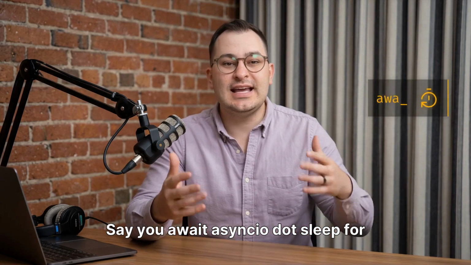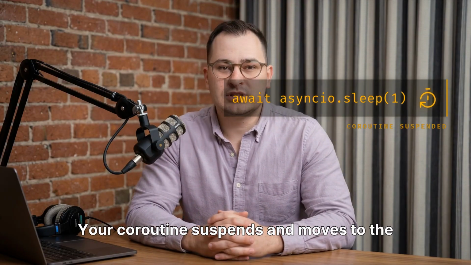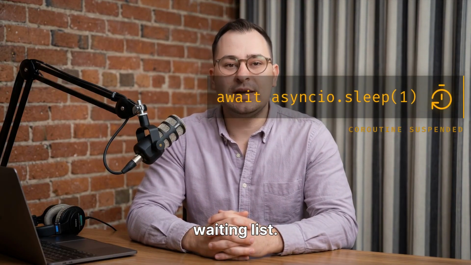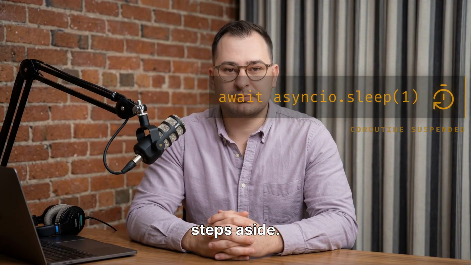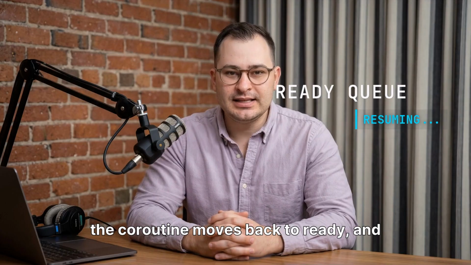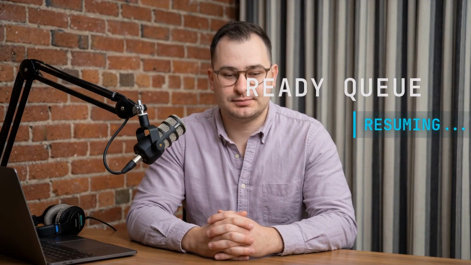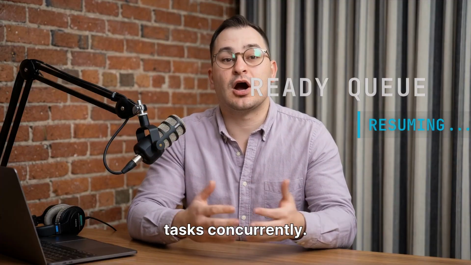Say you await asyncio.sleep for 1 second. Your coroutine suspends and moves to the waiting list. It doesn't block the program, it just steps aside. Exactly 1 second later, the timer fires, the coroutine moves back to ready, and the loop resumes it. This is how you manage thousands of tasks concurrently.